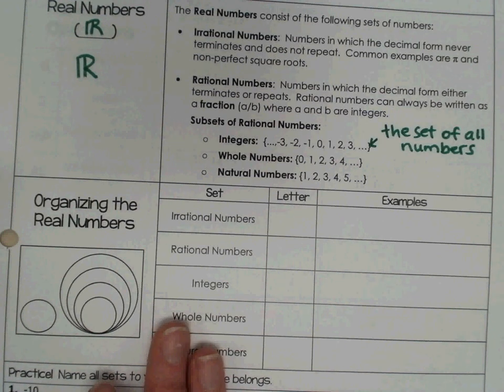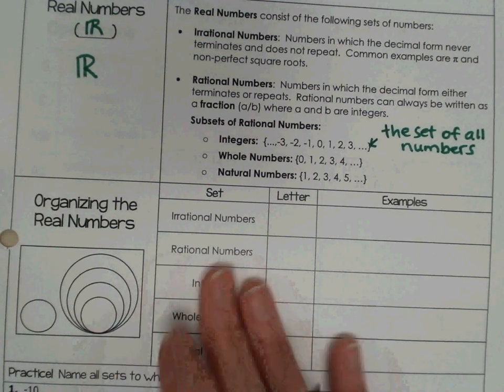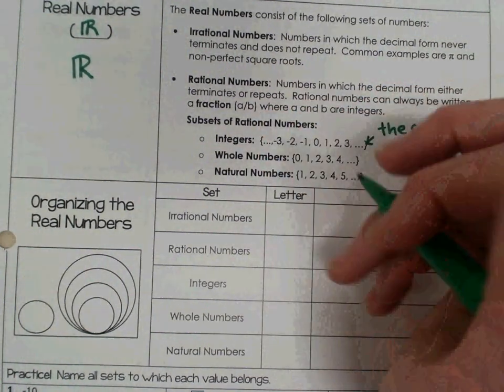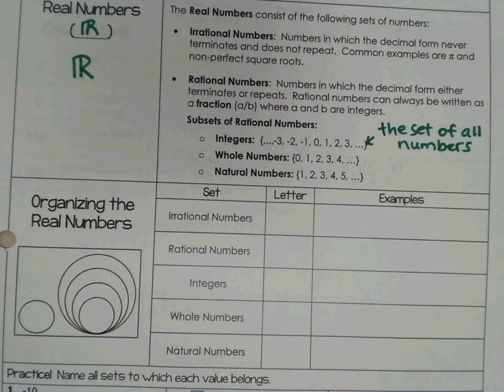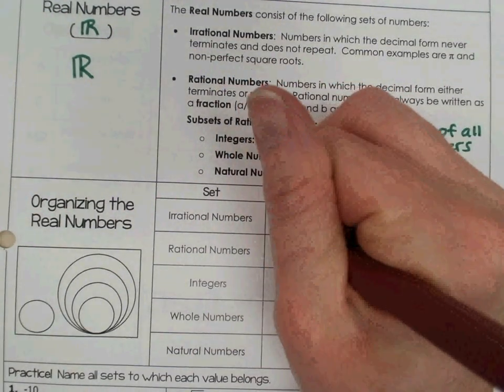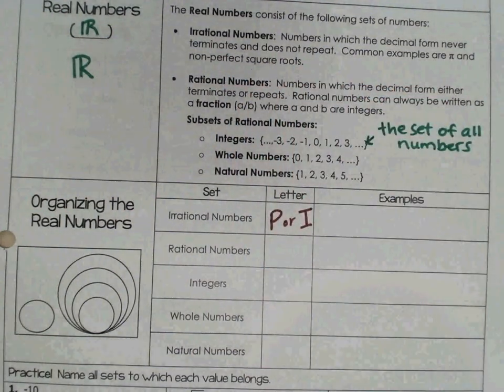Each one of these categories has a symbol to go with it. Some are more intuitive than others. So for irrational numbers, the symbol that we use is the capital letter P, and sometimes the capital letter I.